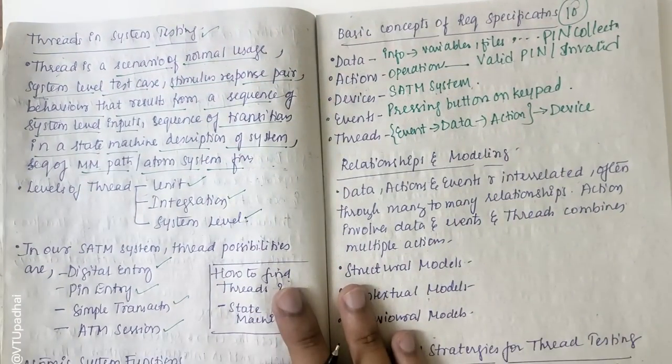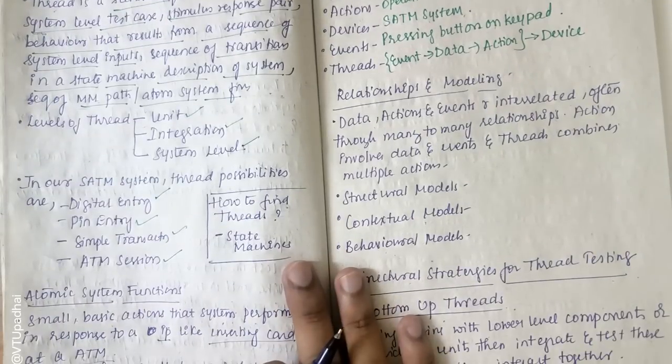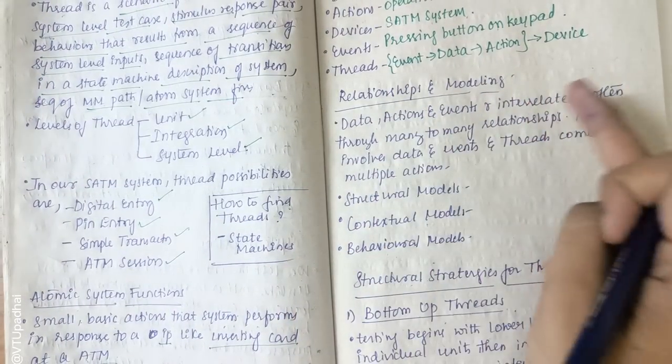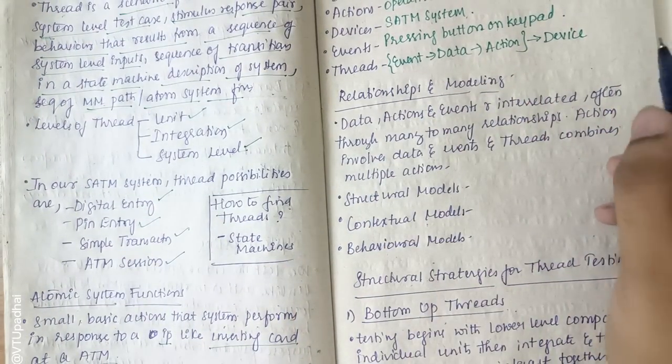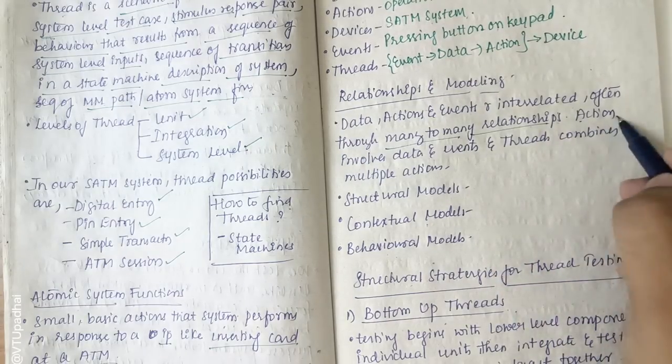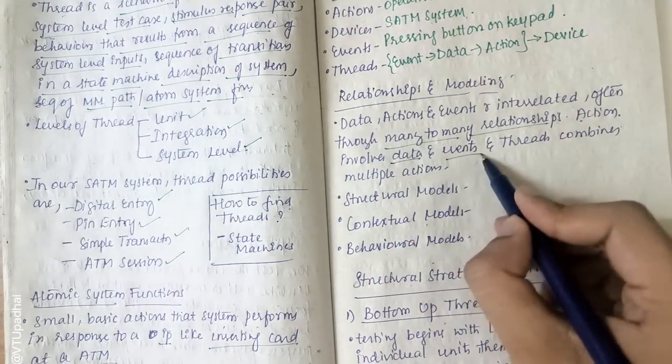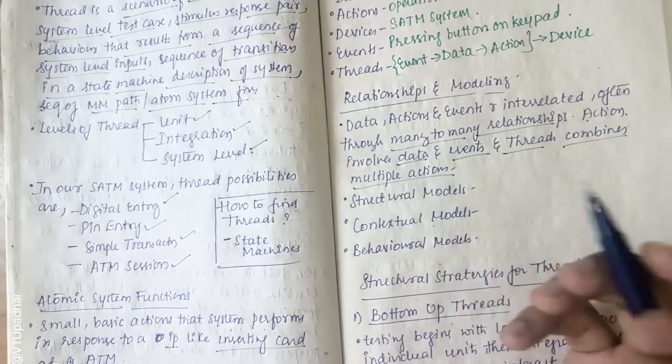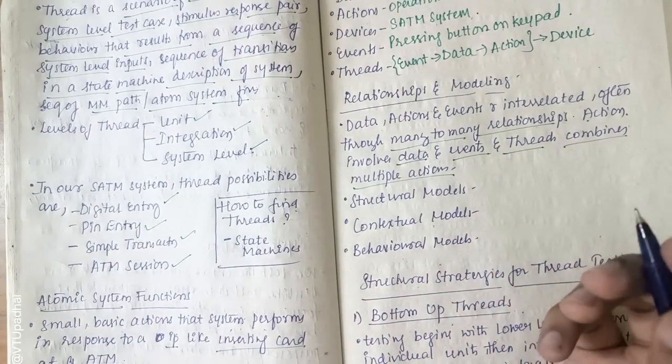Then we have relationships and modeling. In relationships and modeling, data, actions and events are interrelated. So often many to many relationships happen here. Actions involve data, and events and threads combine in multiple actions. So here we have 3 models further.